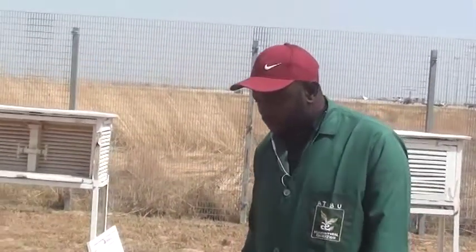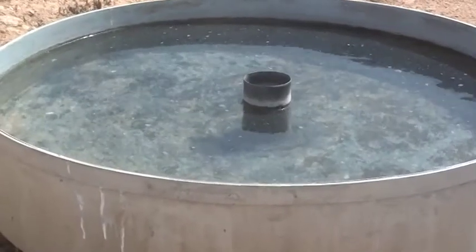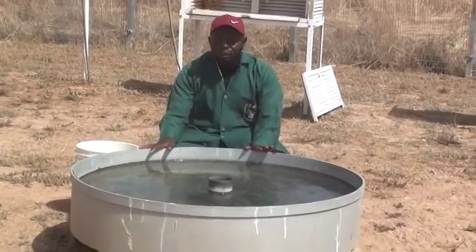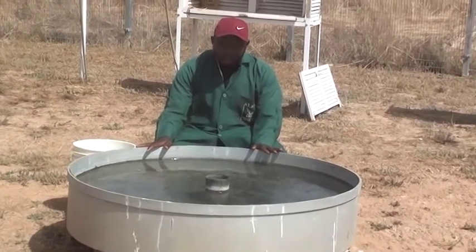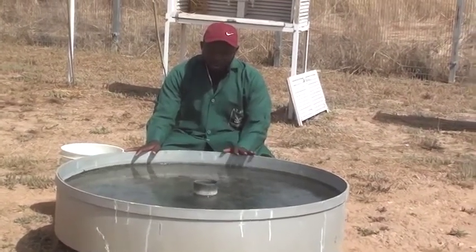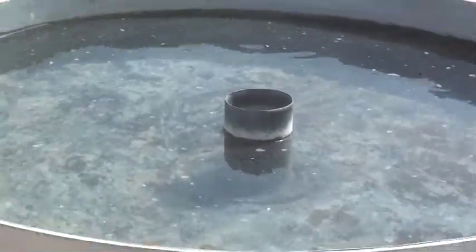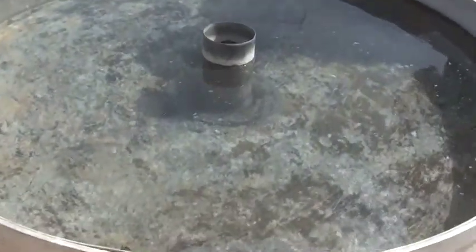Number 2, pan evaporation. Pan evaporation instrument is used to measure effective evaporation. There are several types of pan evaporation. However, one of the most common is the Class A pan. This is a cylindrical galvanized steel tank, 1.21 meters in diameter and 25 centimeters depth. It is placed on a ground platform, perfectly horizontal.